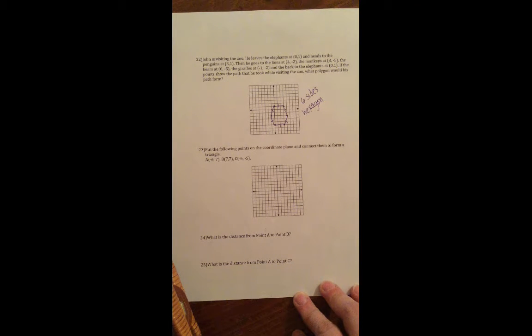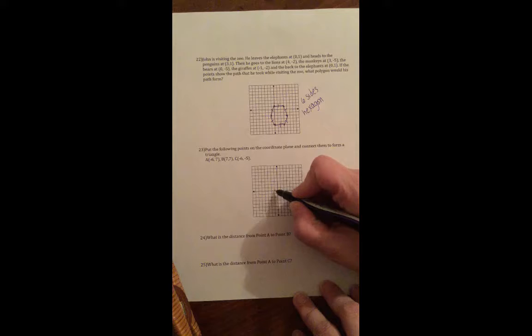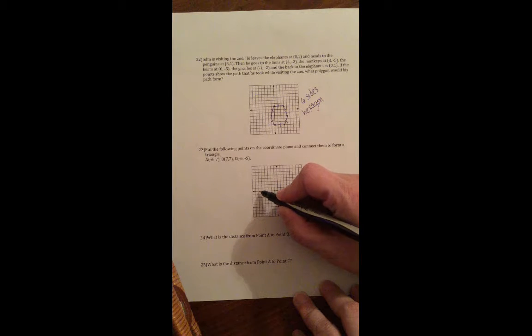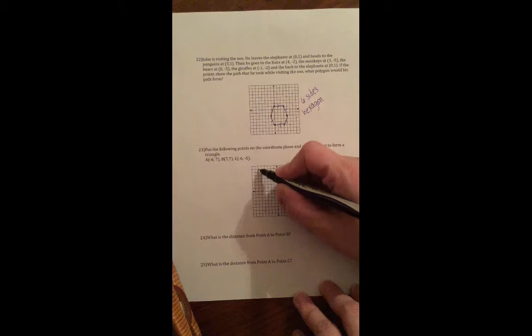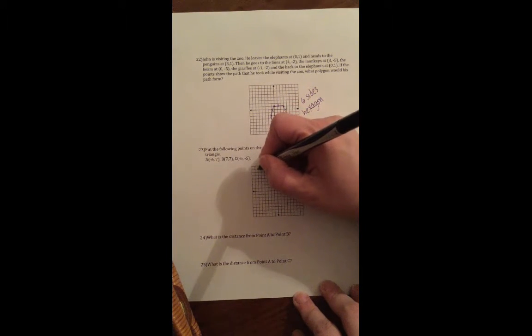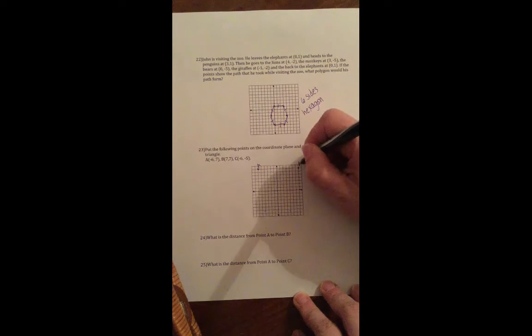Number 23, put the following points on the coordinate plane and connect them to form a triangle. Okay, so A is negative 6, positive 7. 1, 2, 3, 4, 5, 6, and up 7. 1, 2, 3, 4, 5, 6, 7. That's A. B is positive 7, positive 7. So 1, 2, 3, 4, 5, 6, 7, and then up 7. 1, 2, 3, 4, 5, 6, 7 for point B.